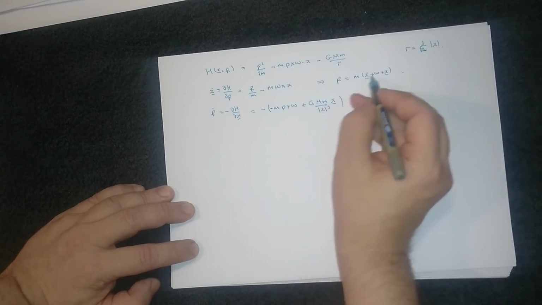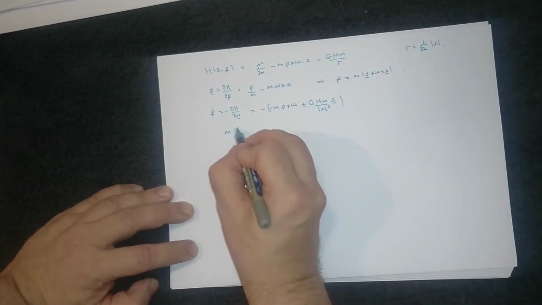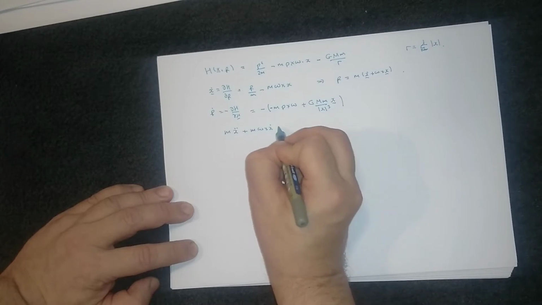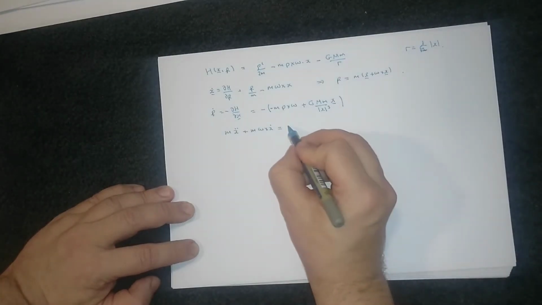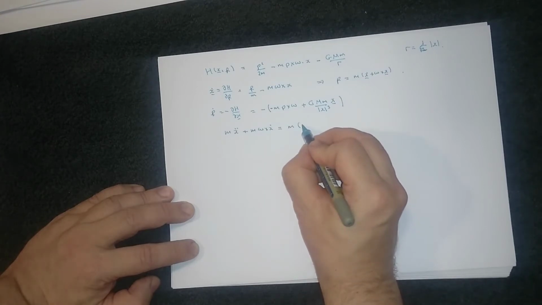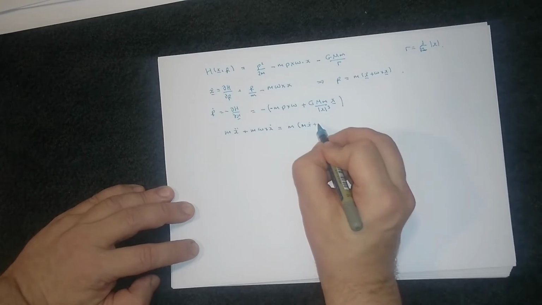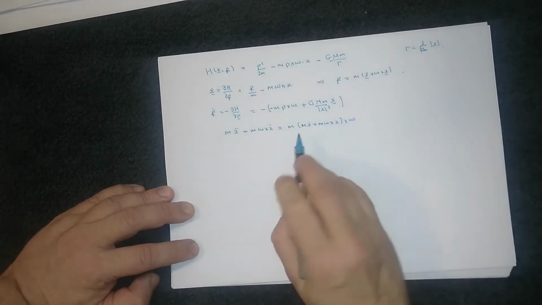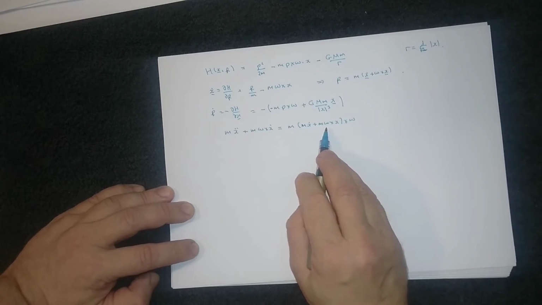So p dot is m x double dot plus m omega cross x dot, and that's equal to m times (m x dot plus m omega cross x) cross omega. I don't like the number of m's.